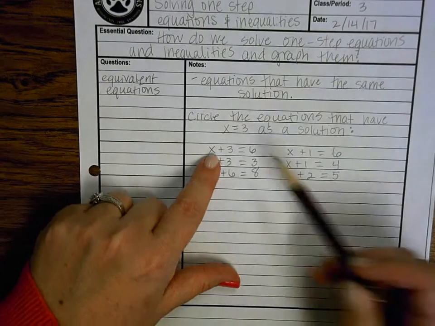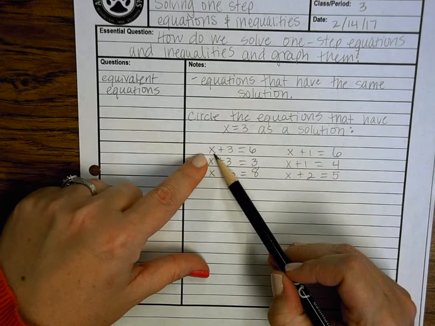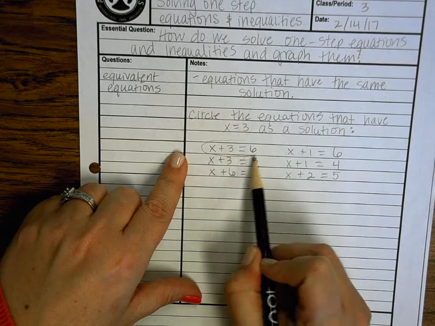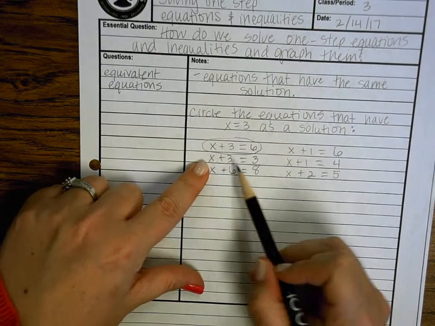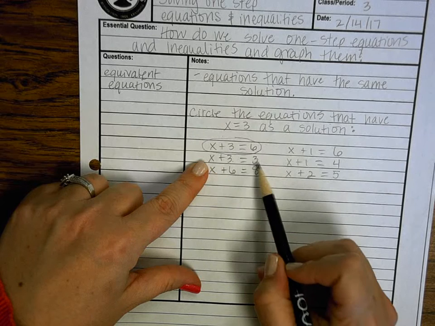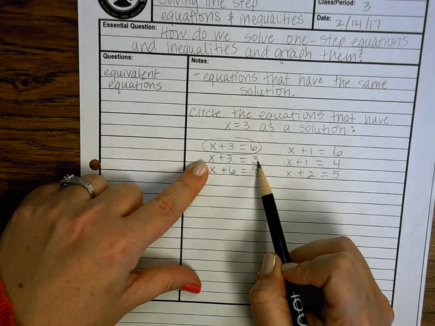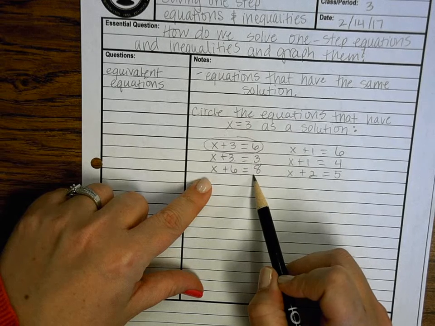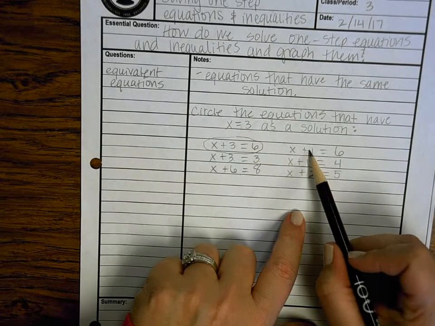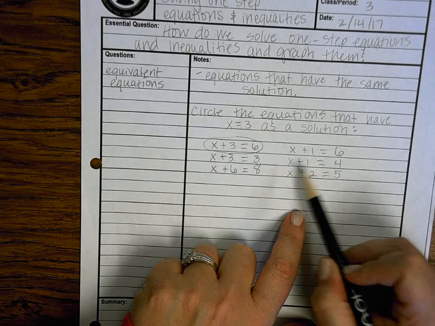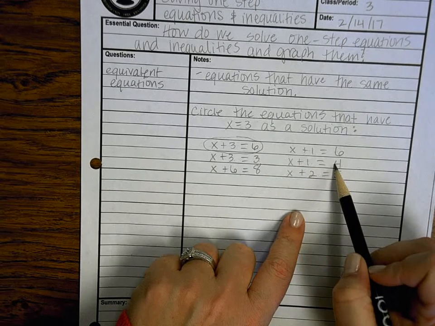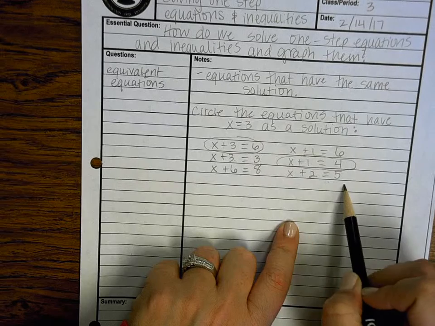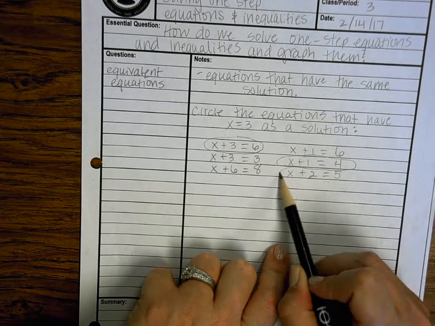So let's start with the first one. If I put 3 in right here, does 3 plus 3 equal 6? Yes. So you can circle that one. Let's go down to the next one. 3 plus 3, does that equal 3? No. How about 3 plus 6, does that equal 8? No. Let's go over here. 3 plus 1, does that equal 6? No. How about 3 plus 1, does that equal 4? Yes. Circle that one. 3 plus 2, does that equal 5? Yes. Okay. Does that make sense to you guys?